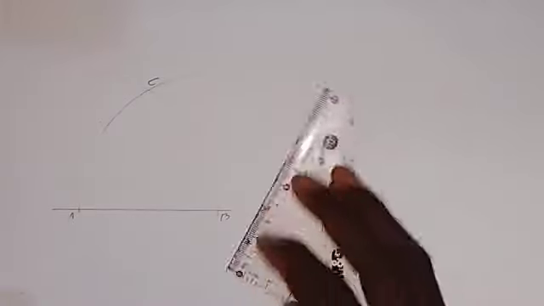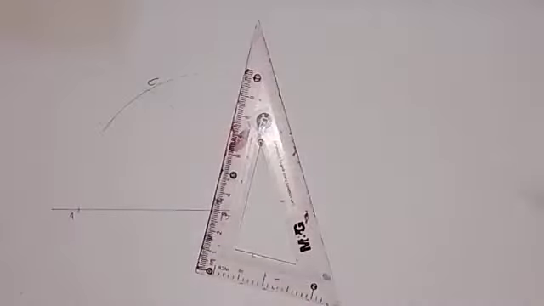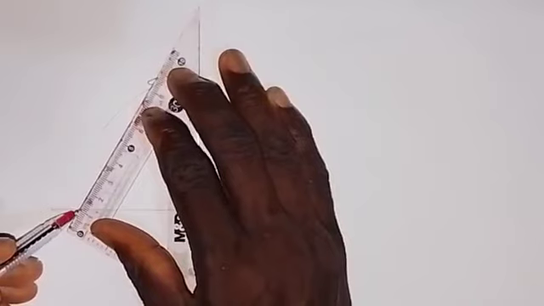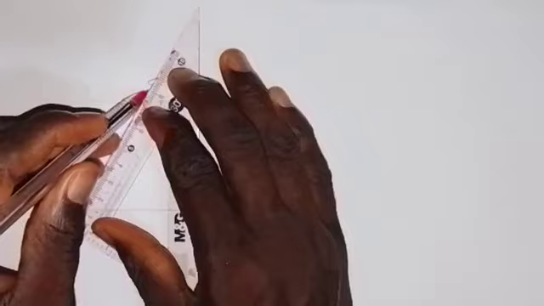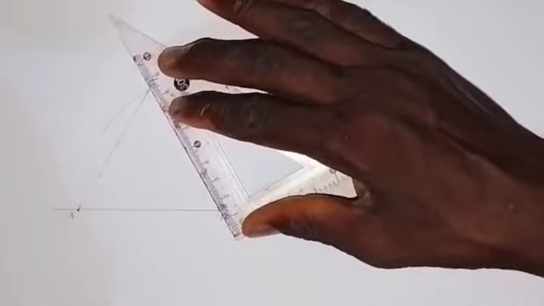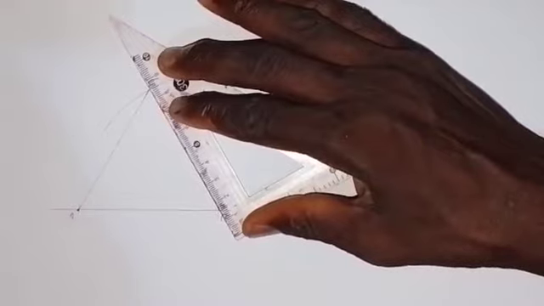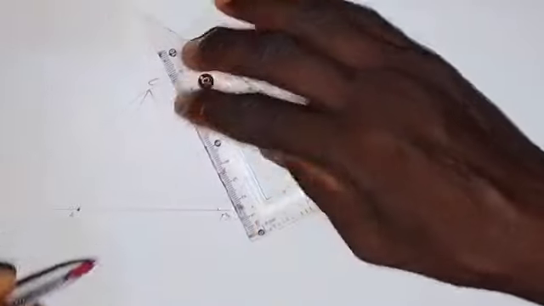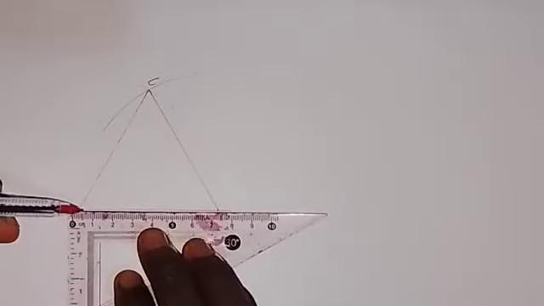All right, so we have these three points. Now we form the triangle. With a straight line, we connect point A and C together, and we also connect point B and C together to have the equilateral triangle. So this is an equilateral triangle. Now we are going to look at how we can construct a circumscribed circle to this triangle.